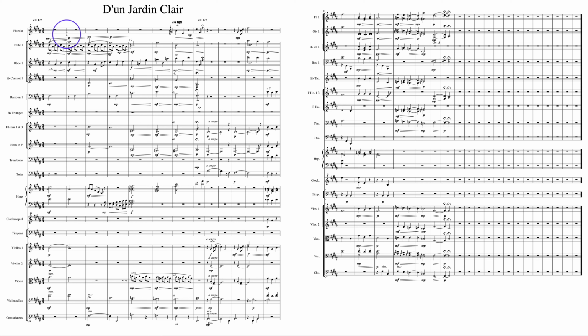I don't know why, but this bar line here sort of cuts out. The bar line should go all the way down to the bottom of this staff here, the bassoon, and then there should be a space. And then the next bar line should pick up and go all the way down to the tuba, and so on.